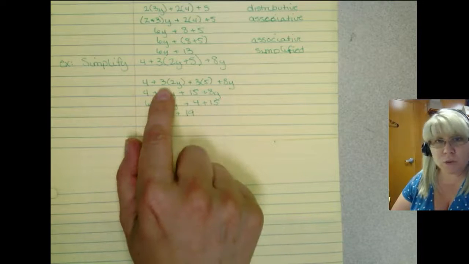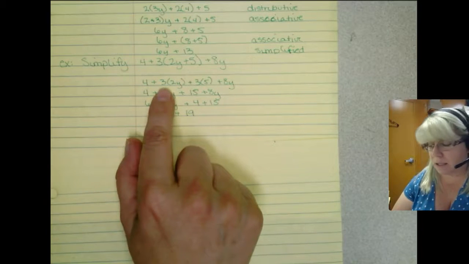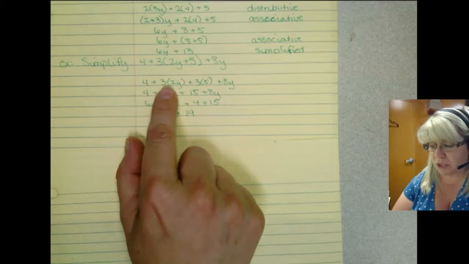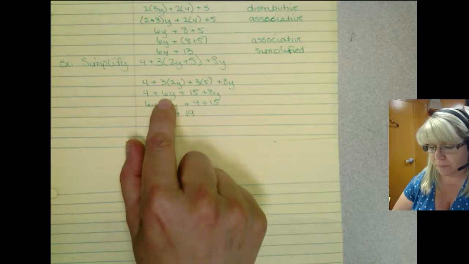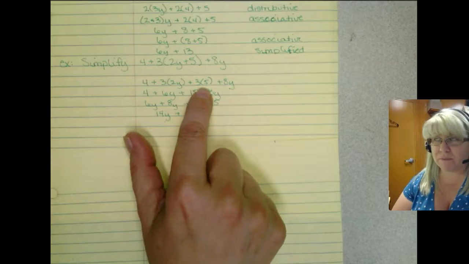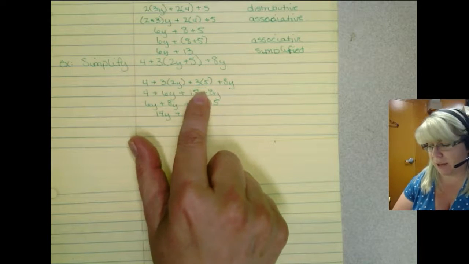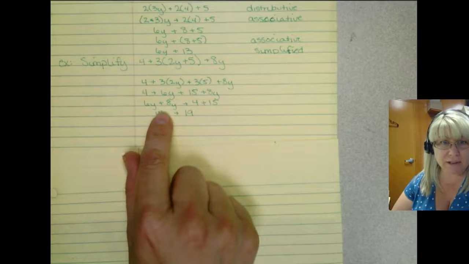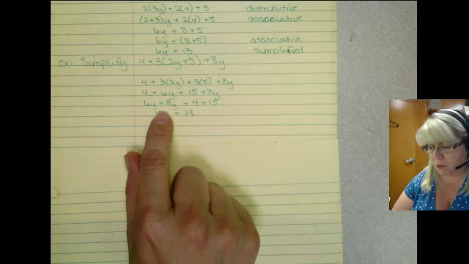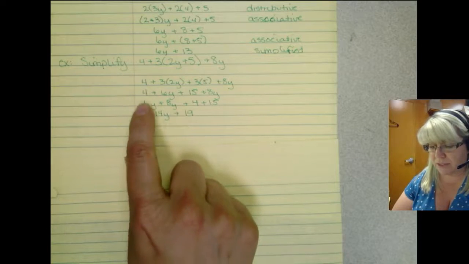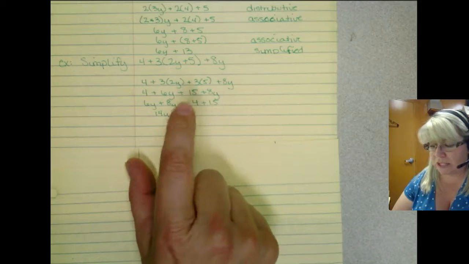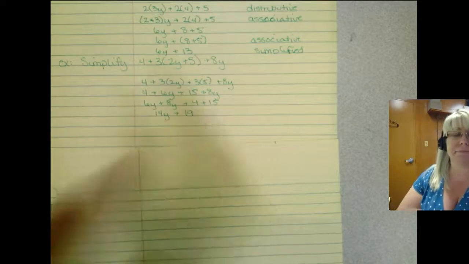And now I'm going to reassociate: instead of 3 times 2 times y, I'm going to do 3 times 2 and make it 6y, plus 3 times 5, which is 15. I'm going to reorder it so I have all my y's together. And in my head, I already kind of did the distributive property, so I pulled out the y. So I have 6 plus 8 is 14y, and 4 plus 15 is 19.